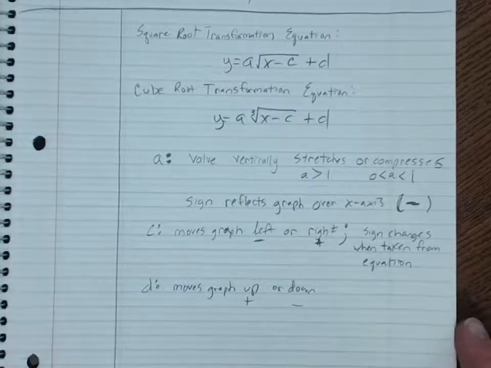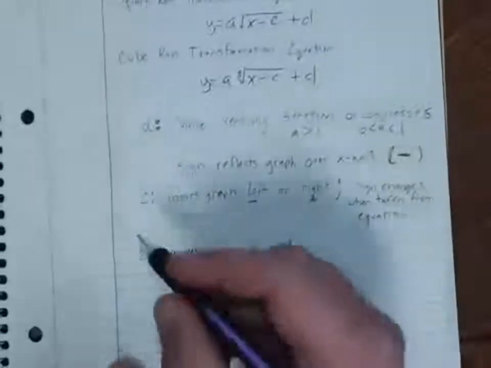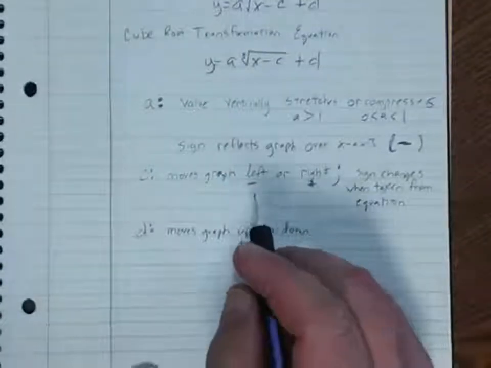So let's take a look at a few of these. Let's look at a couple examples here. I should make a note.